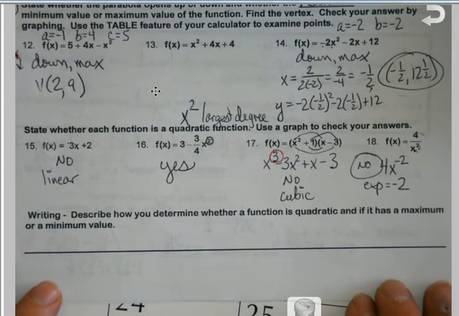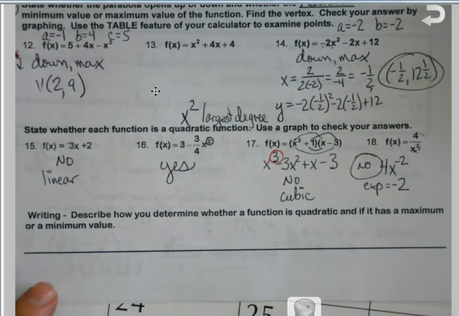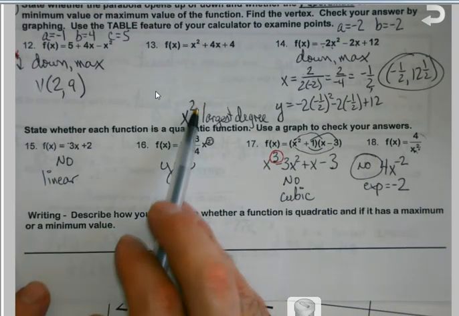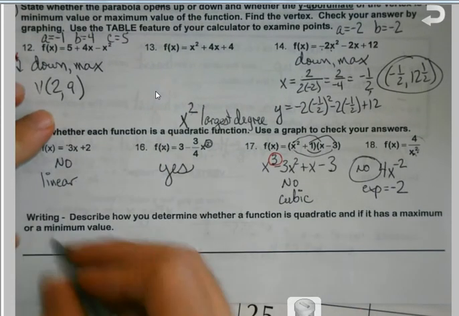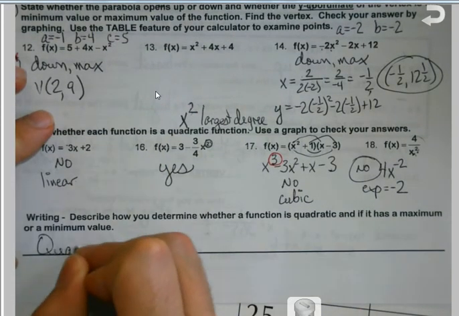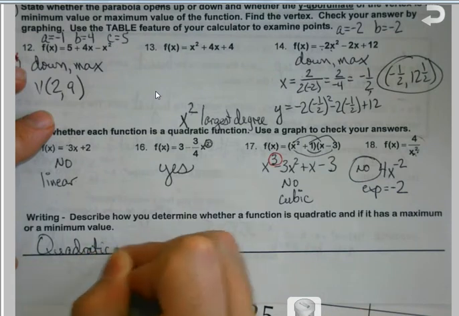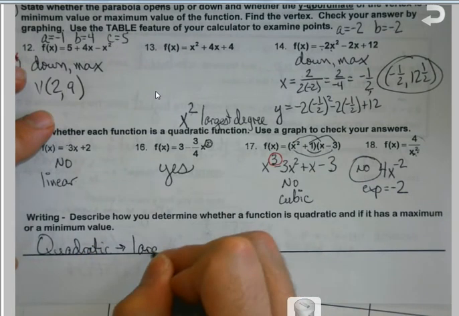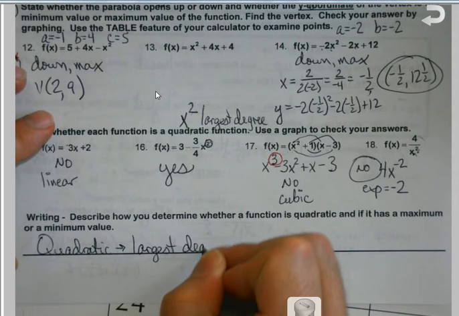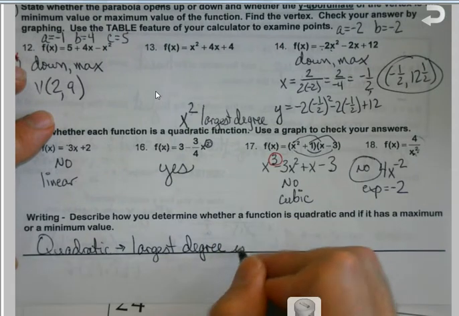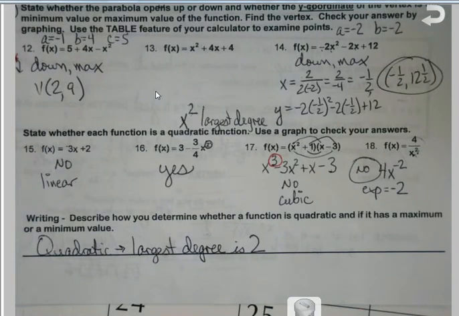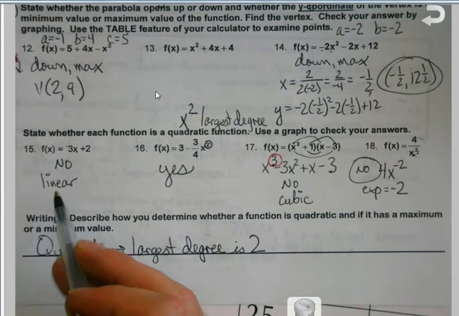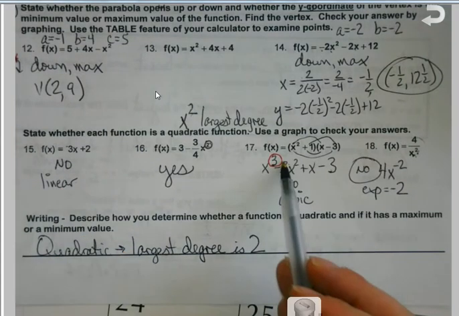I guess we just sort of talked about the next question. I got a little ahead of myself. Describe how you determine whether a function is quadratic. Largest degree is going to be 2. Okay, so if it's a quadratic, my largest degree, my largest exponent is 2. So it doesn't mean if it's less than 2 it works, because we found out that doesn't work either. It's linear, but it can't be more. It's got to be that 2.